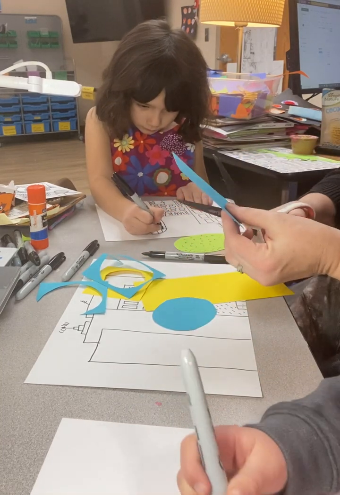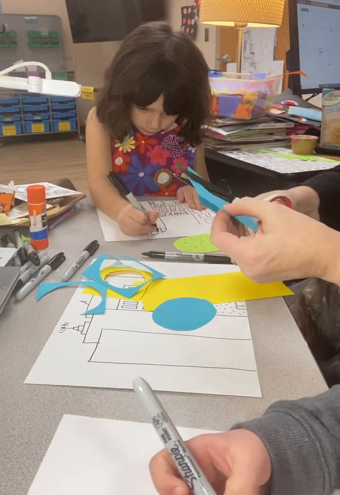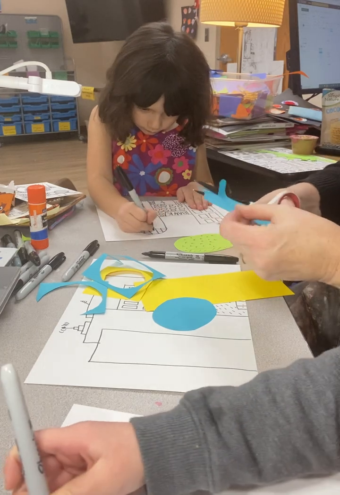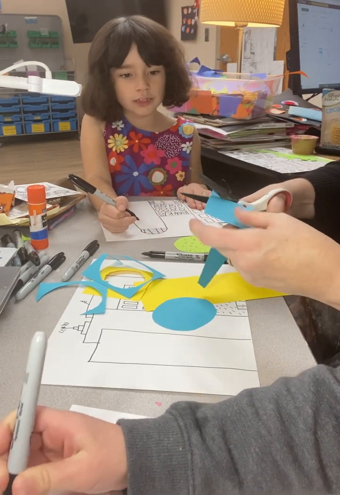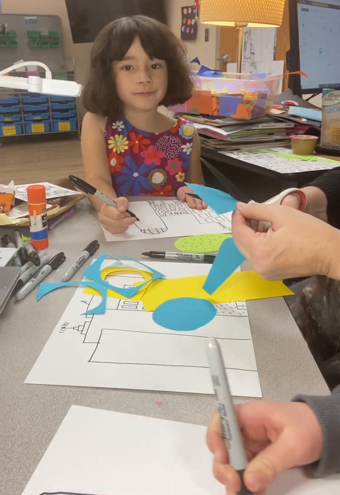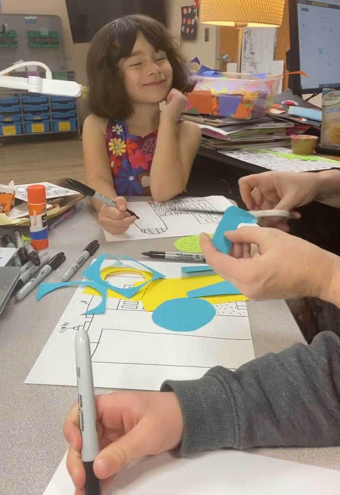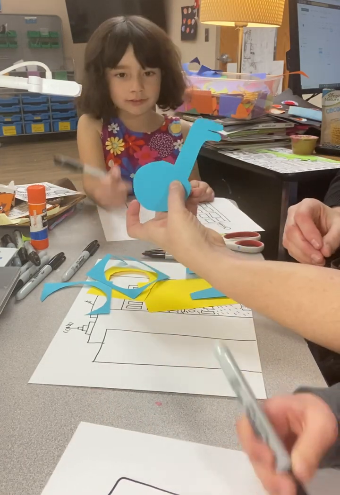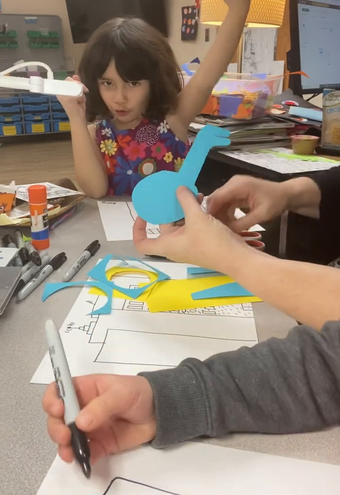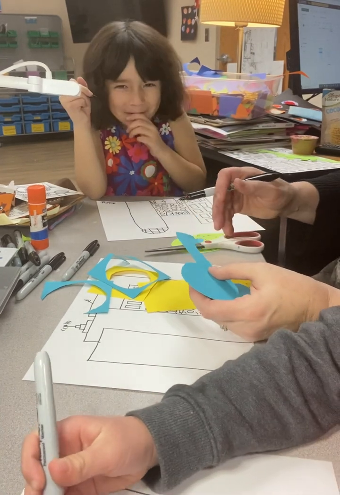I'm going to start to draw with my scissors. Now, we love cut paper collage at our school because collage is when we cut paper and glue it onto paper. Check it out. I've got part of my body right here.